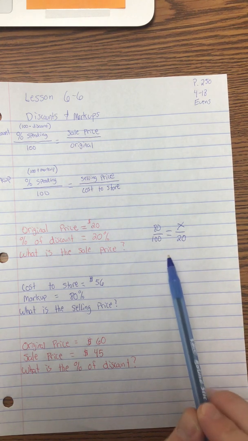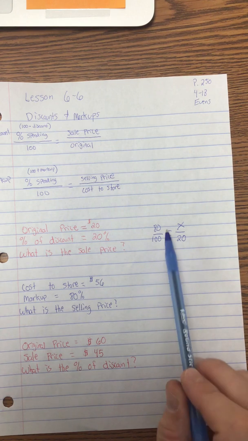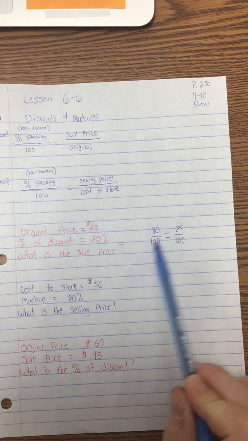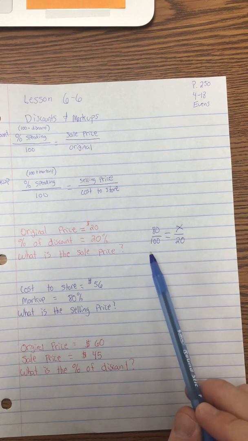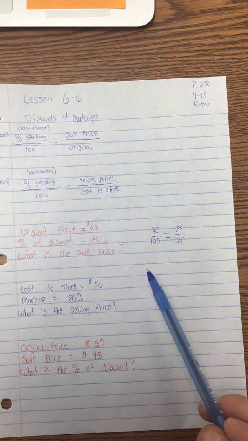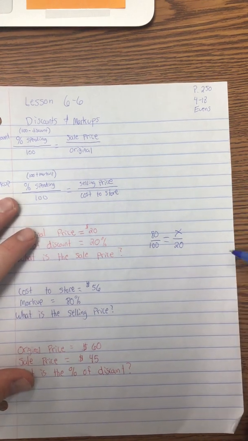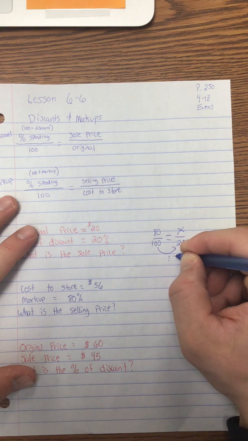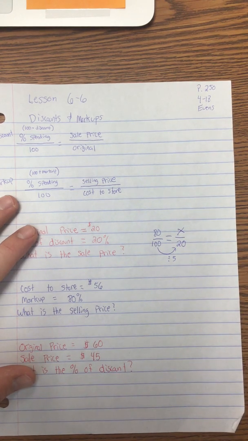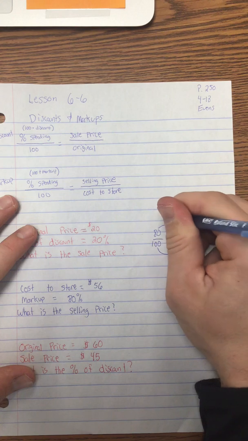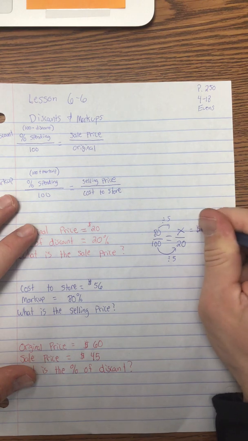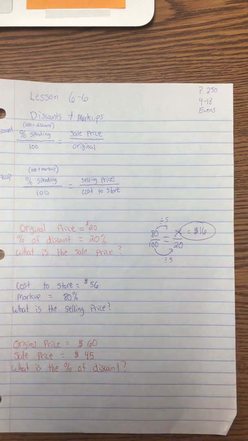With the calculator method though, you do need to just cross multiply and divide. I would need to take 80 times 20, cross multiply, and then I divide by whatever's diagonal of my variable, and then divide by 100. But we know in solving a proportion, we can do mental math. How do I get from 100 to 20? Well, we divide by 5, right? So to get my answer, all I need to do is take 80 divided by 5, and I have $16, okay?